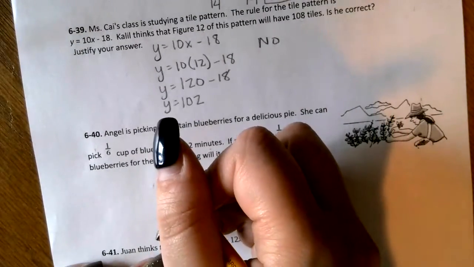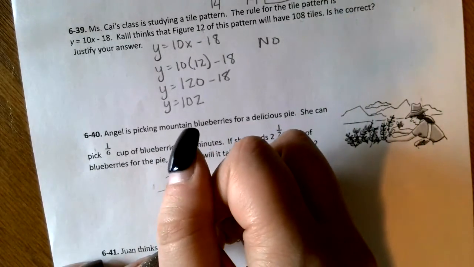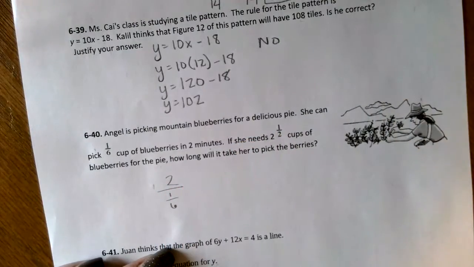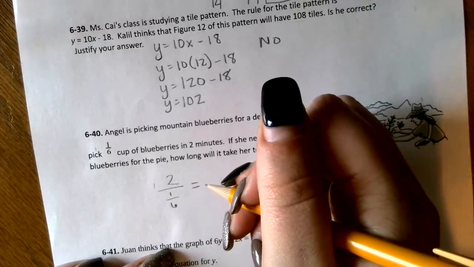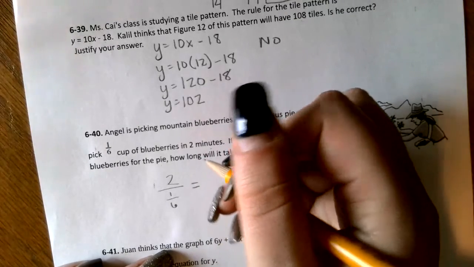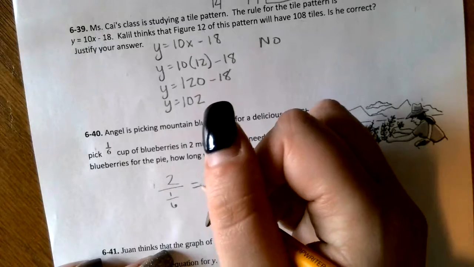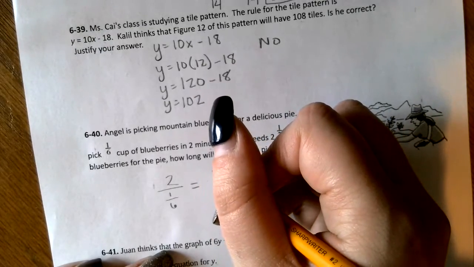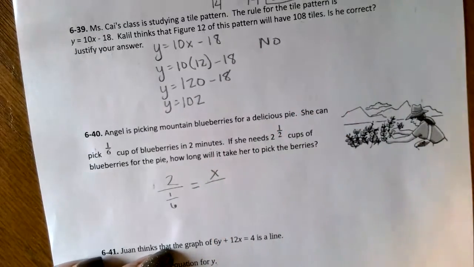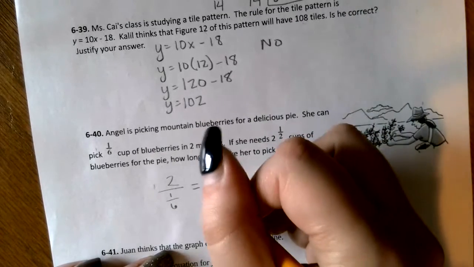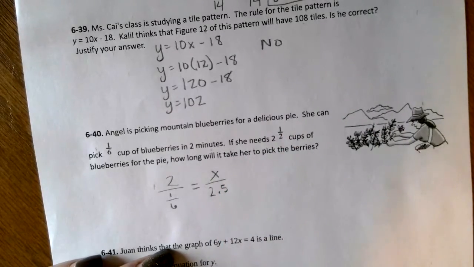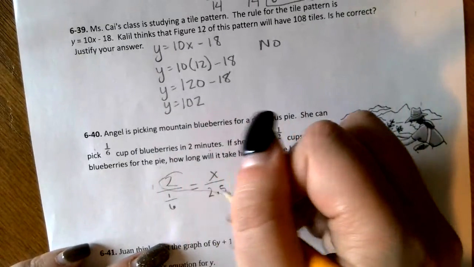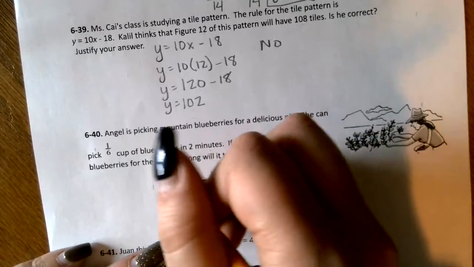I know that in 2 minutes, she can pick 1/6 of a cup of blueberries. I could convert that into a decimal too if I wanted. It'd be like 0.3 repeating, or no, 0.6 repeating. All right, and then over on the other side, I don't know how long it's going to take her to pick, but I know she needs to end up with 2.5 cups of berries, right? I can go ahead and I can cross multiply here. Oops, cross multiply. There we go.